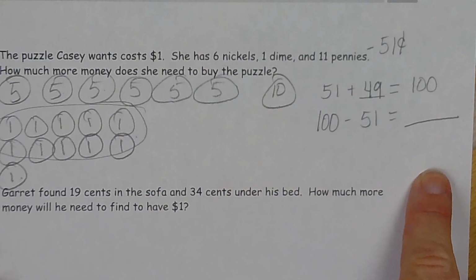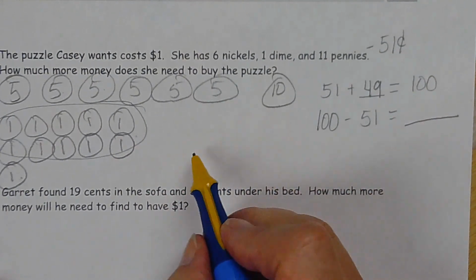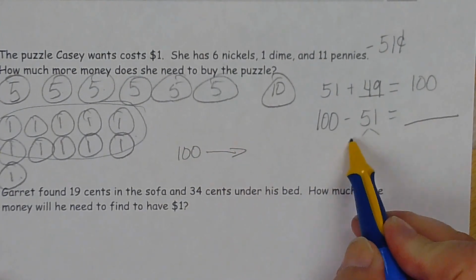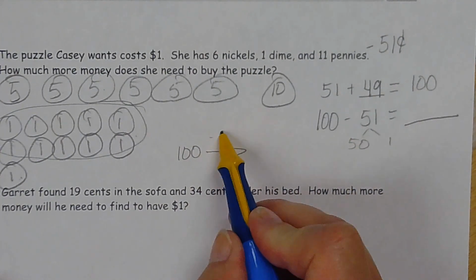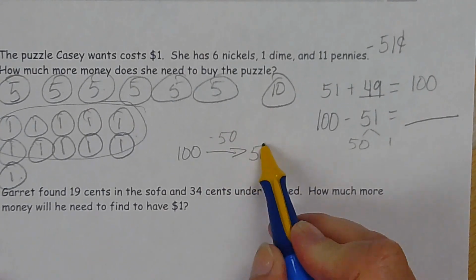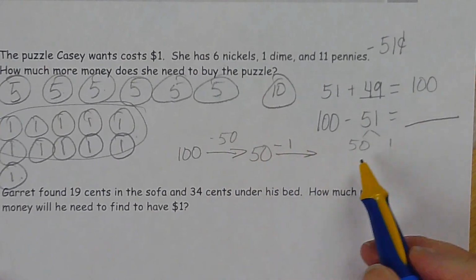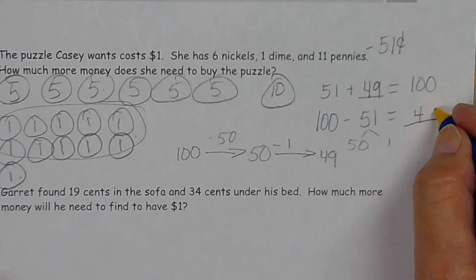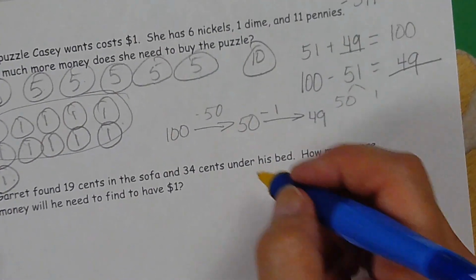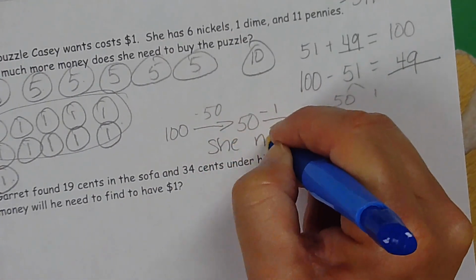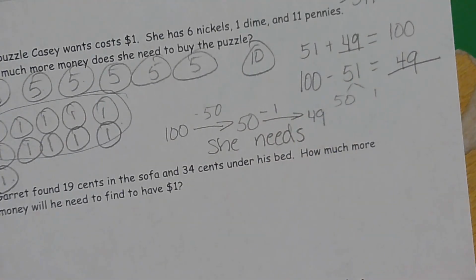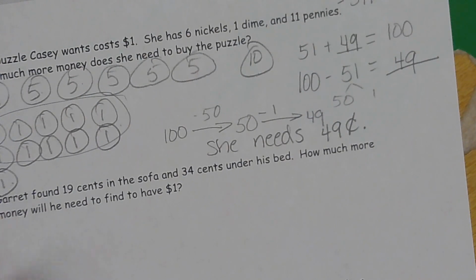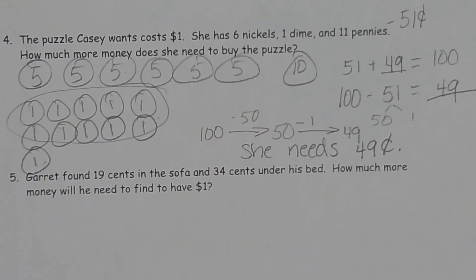Now we can do this the 100 arrow way. 100 minus 50 minus 1. That comes out to the same thing. She needs 49 cents. That one was a little weird.